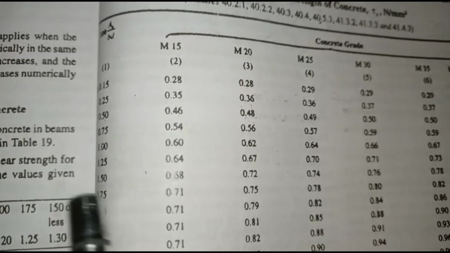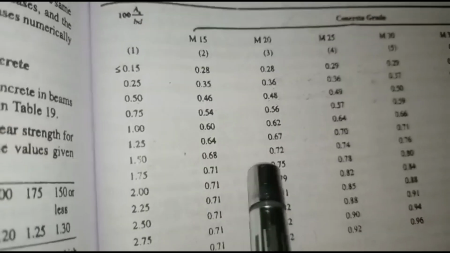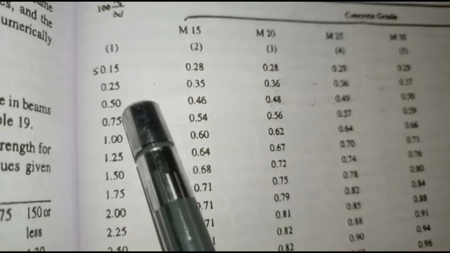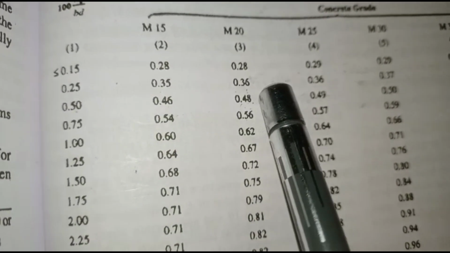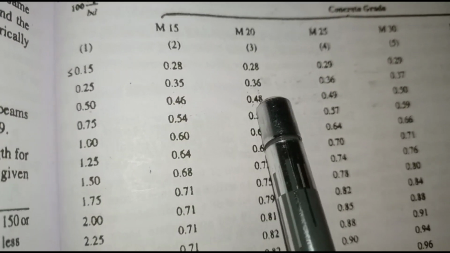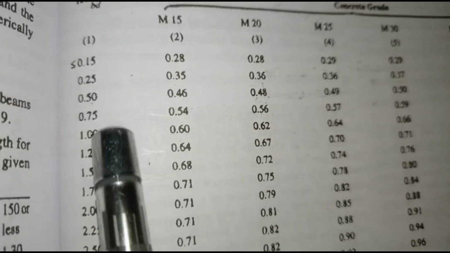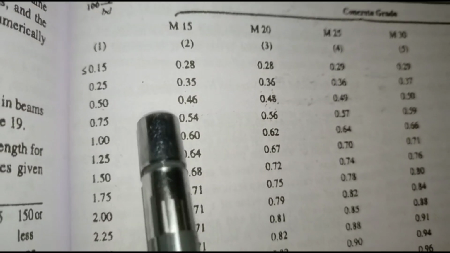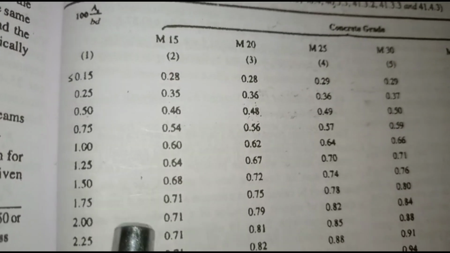It's not on this row, but it comes in between 0.25 and 0.50. So for 0.25, we have the concrete value, that is 0.36. For 0.50, we have the concrete value 0.48. So by taking these values and with the help of the interpolation method, we'll calculate the tau C value. So I will write down these values and show how to do interpolation.